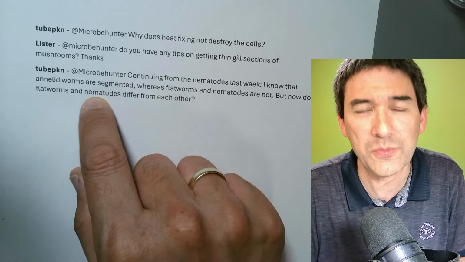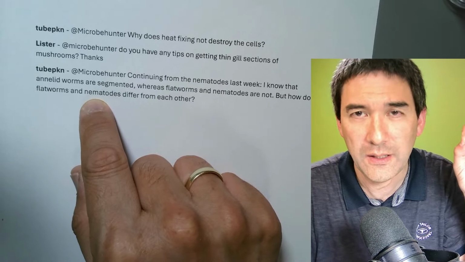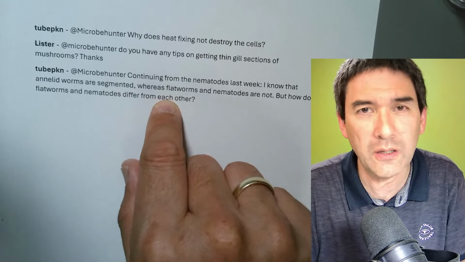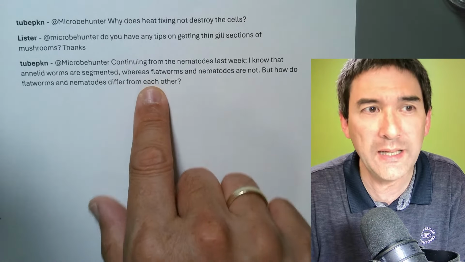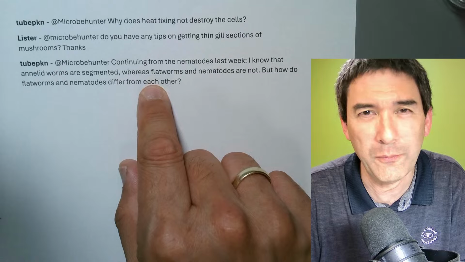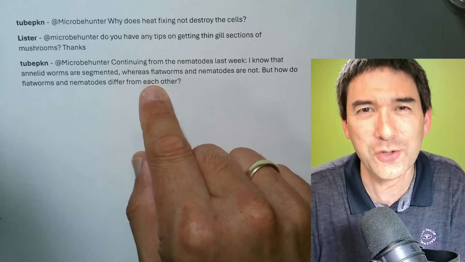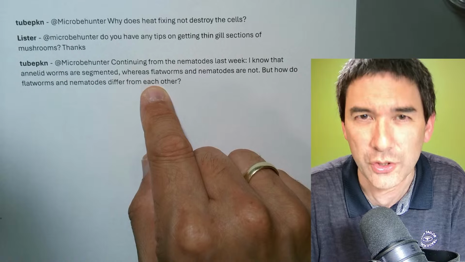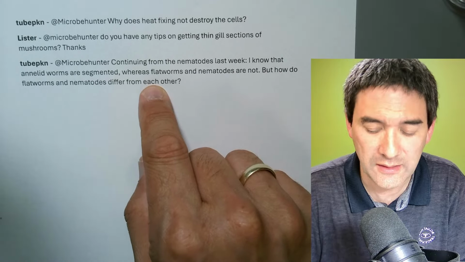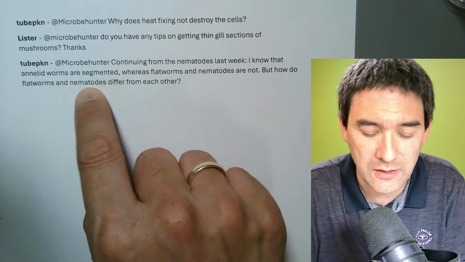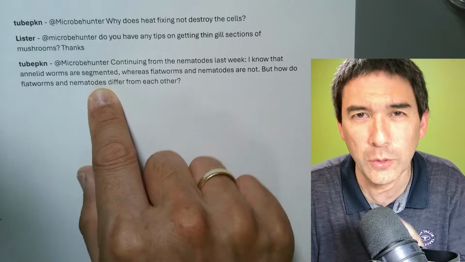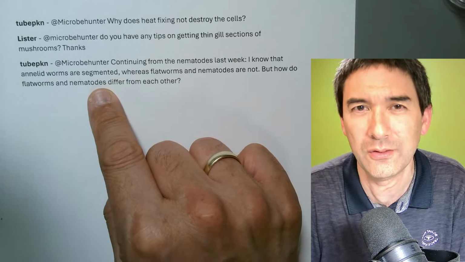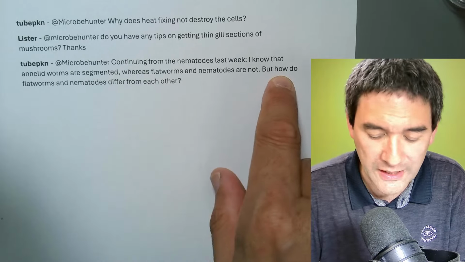Nematode worms seem to have a digestive system running through them as well. So they are different phyla, and we call both of them worms. But just because we call them worms does not mean they're necessarily related to each other. The term worm maybe implies a greater similarity than what actually is there. So there are a whole range.